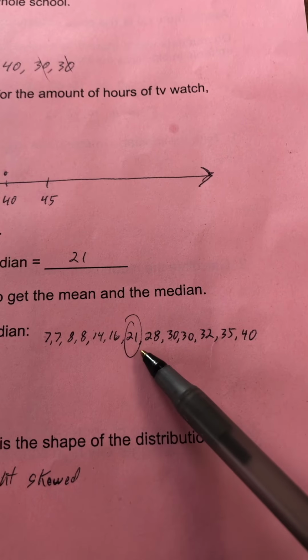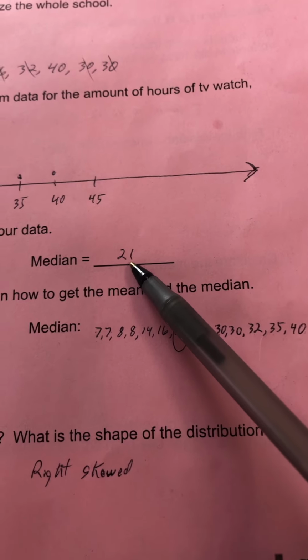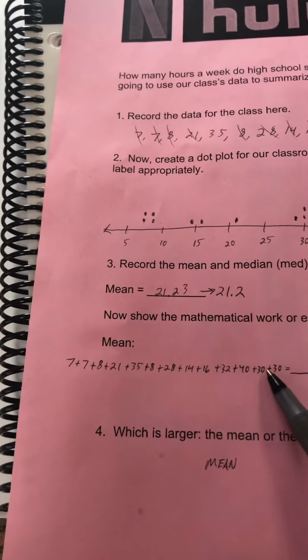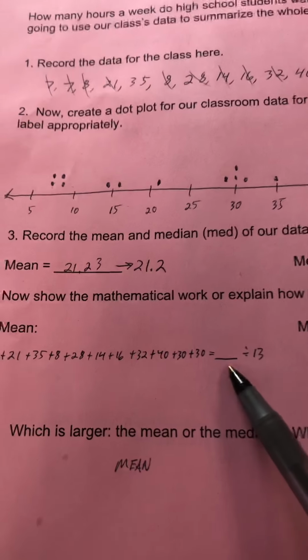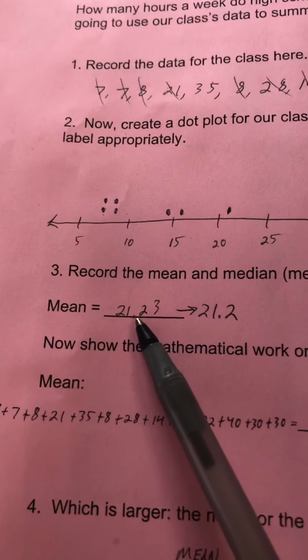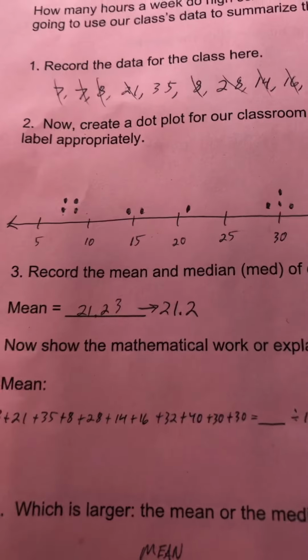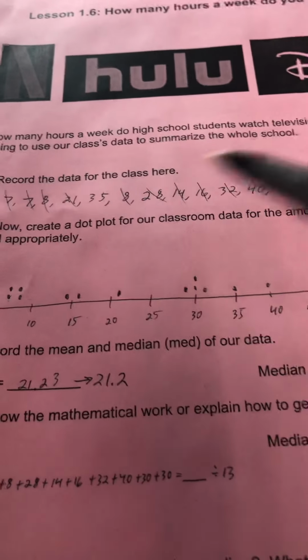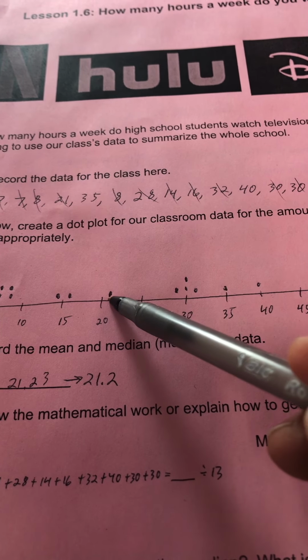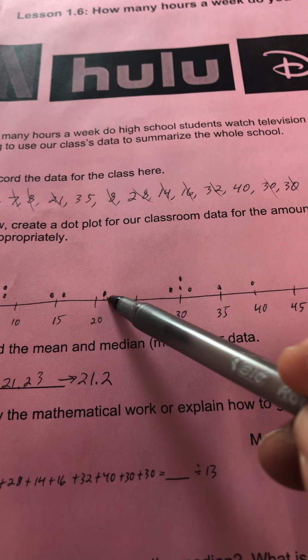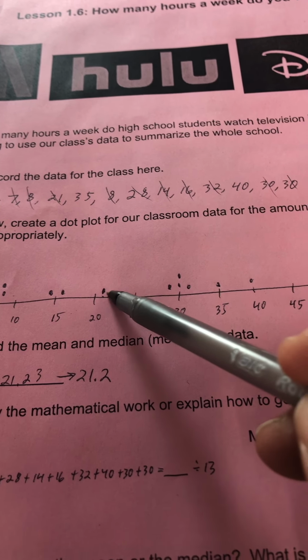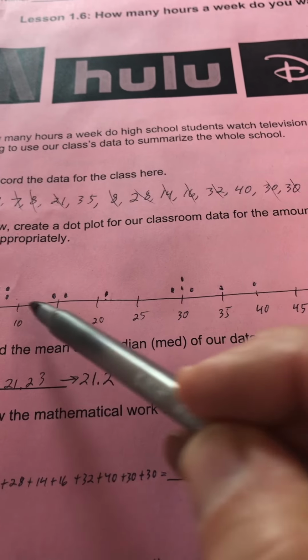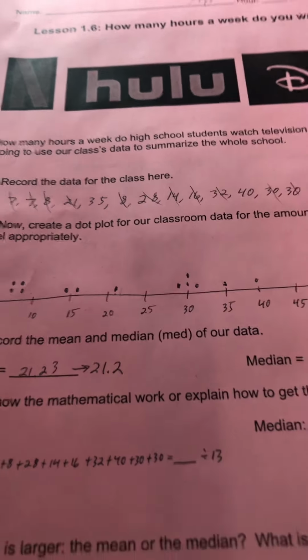When you're finding the middle, you're finding the median. And we added all of them up, and then divided by 13, ending up getting 21.23, or 21.2 if you're just going to the nearest tenths. All right, this one, the mean is larger and slightly right skewed because 21's the median, 21.2, so there's slightly more to the left, so lower on the right, so right skewed slightly.